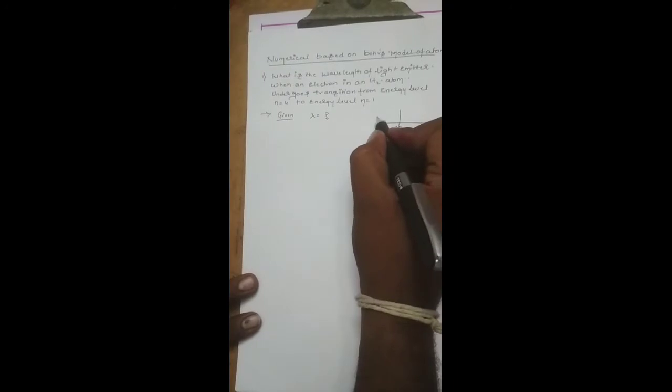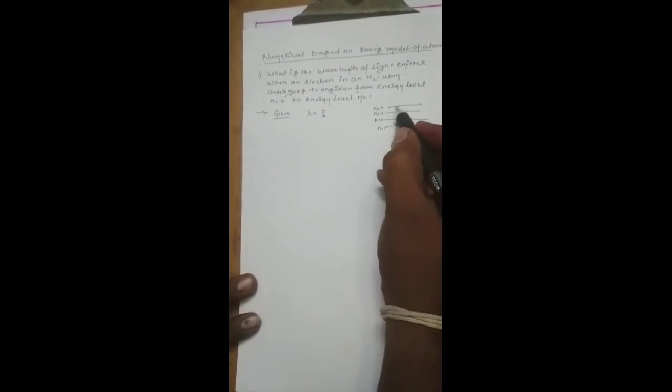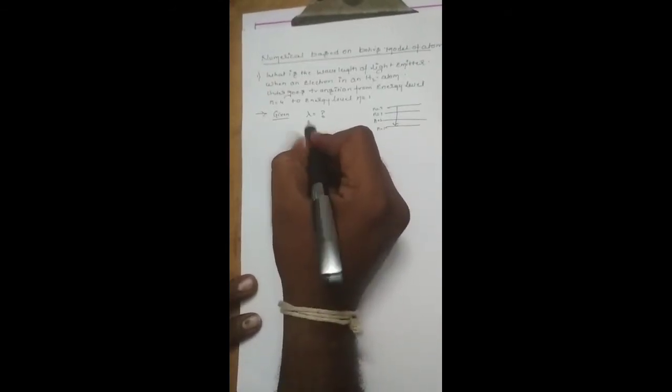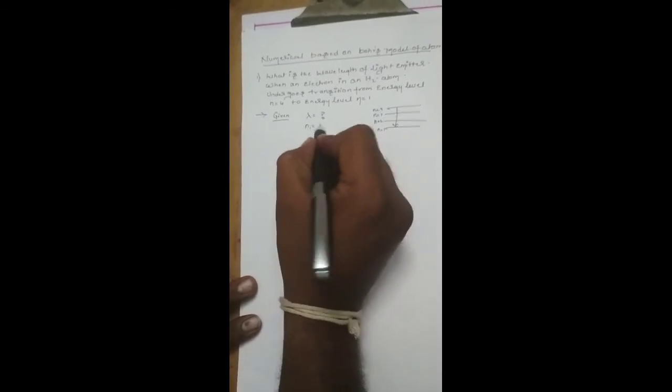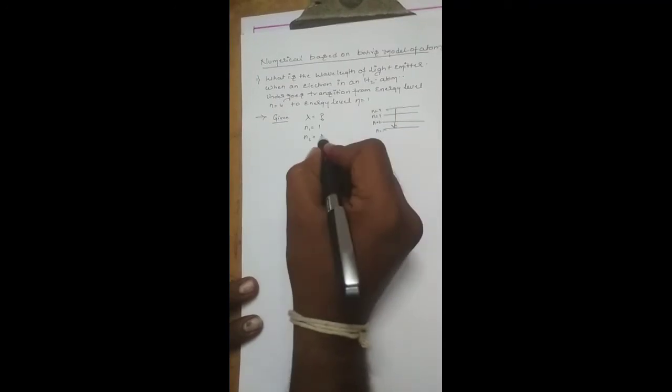See, n equals 1, n equals 2, n equals 3, n equals 4. Okay, energy coming from 4 to 1. Means n1 is 1, n2 is 4.